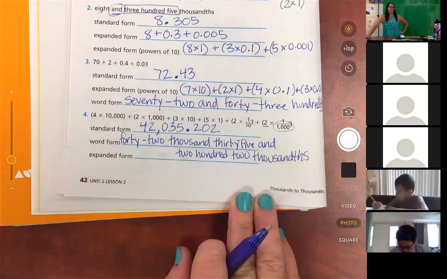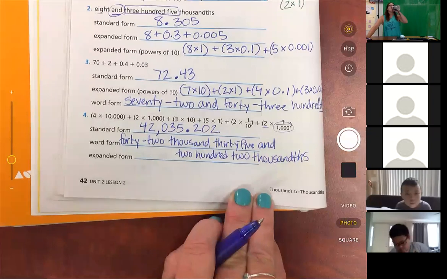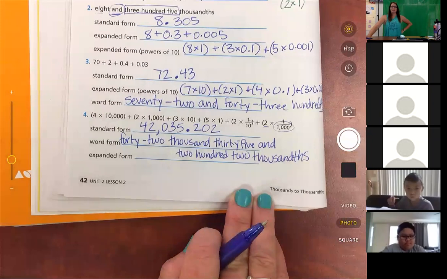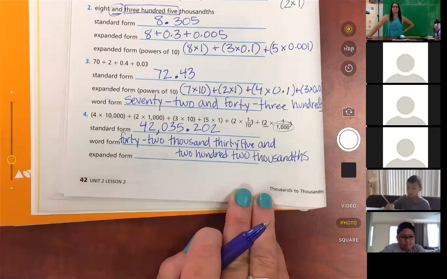Give you guys a minute to get that one copied down. Mrs. Triplet, my internet kind of crashed for a second. Okay. So when you were just finished writing our word form. Okay.